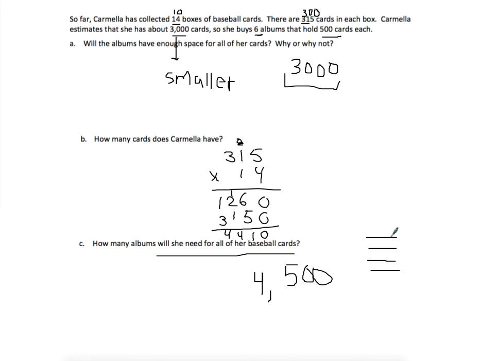I'm sorry, 500, 1,000, 1,500, 2,000, 2,500, 3,000, 3,500, 4,000, 4,500. So she's going to need 1 album, 2 albums, 3 albums, 4 albums, 5, 6, 7, 8, 9. She's actually going to need 9 albums.